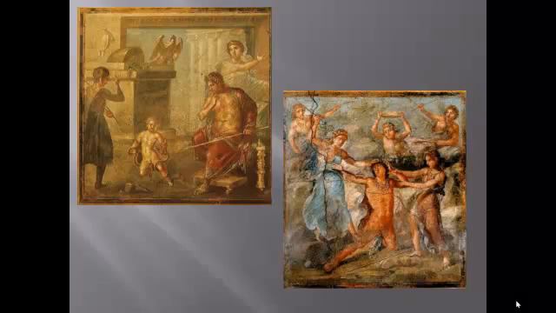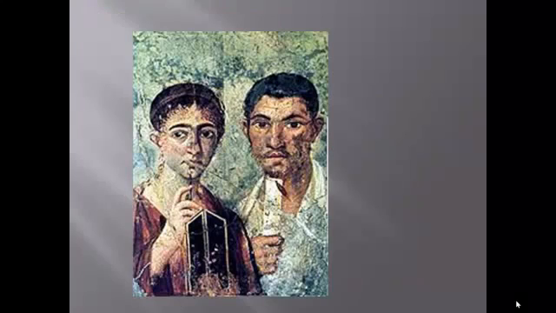And what painting technique is shown here that will be revived in the Renaissance? Again, what style of Pompeian wall painting does this represent? So who are these two people? What are they holding and why? Oh, and again, when was Pompeii rediscovered and excavated?